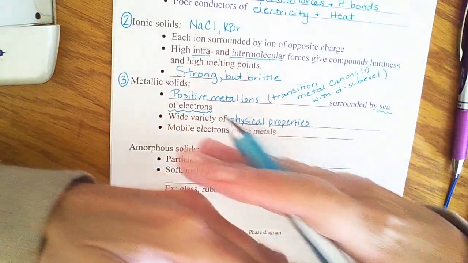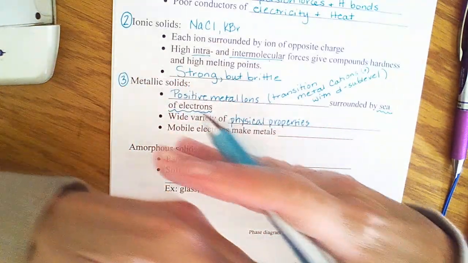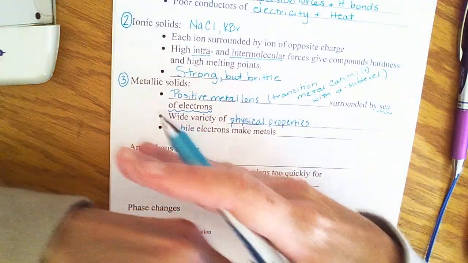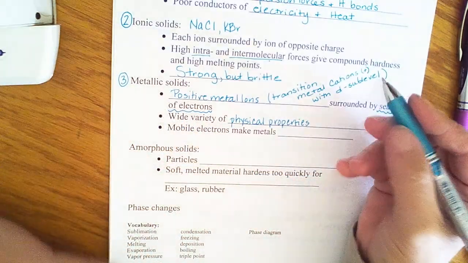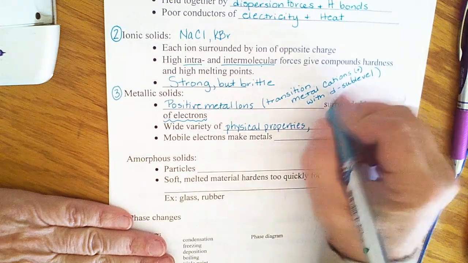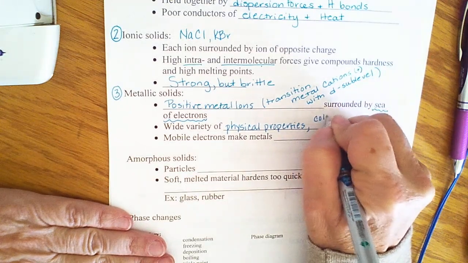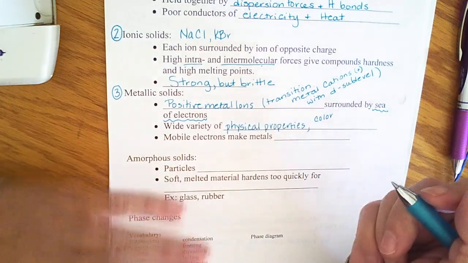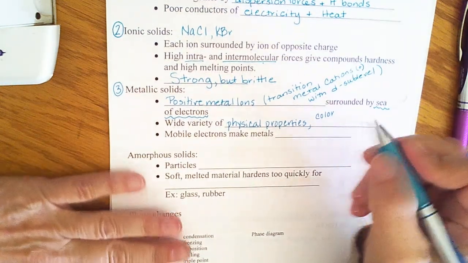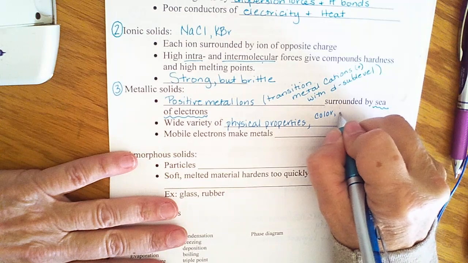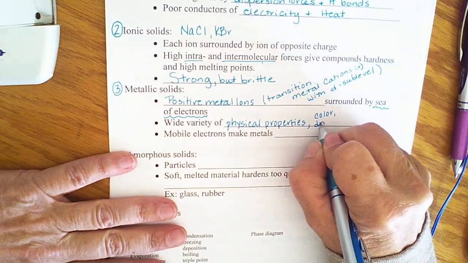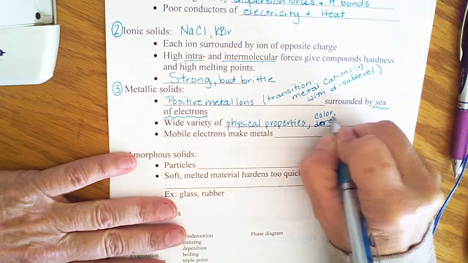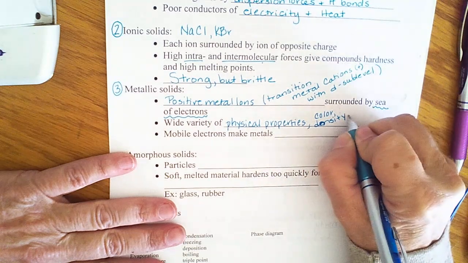They allow the metals to slide back and forth across on top of each other. And by doing that, they allow for things like color. That's why we have copper that's colored kind of orange versus silver, which has that silver color. They have different densities because those particles have the ability to slide.